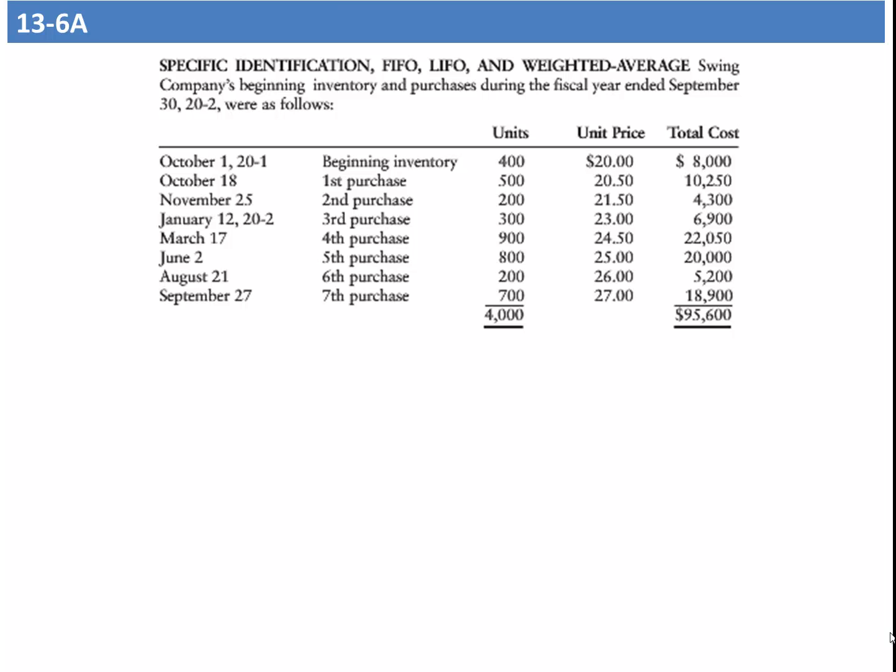So what FIFO means is first in, first out. And that's how we sell those products. So the first ones we bring in are the first ones that we sell. For example, the first items we would sell would be these 400, and then these, and so on. So the items that we would have left in our ending inventory would start from the bottom. Everything we didn't sell would be left in our ending inventory.